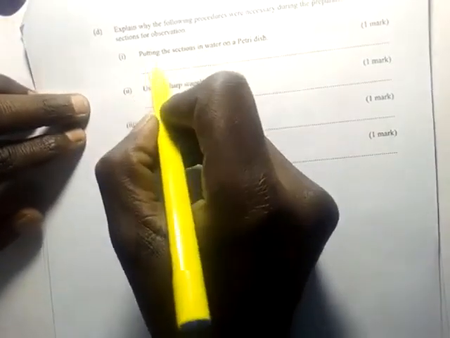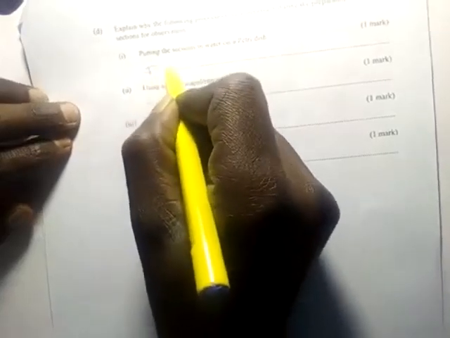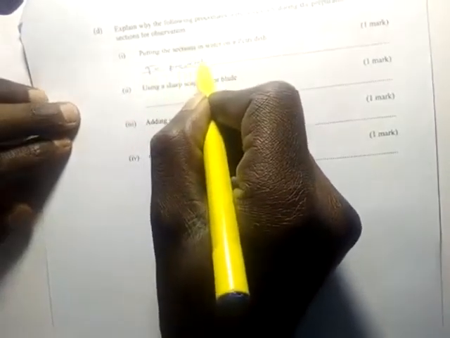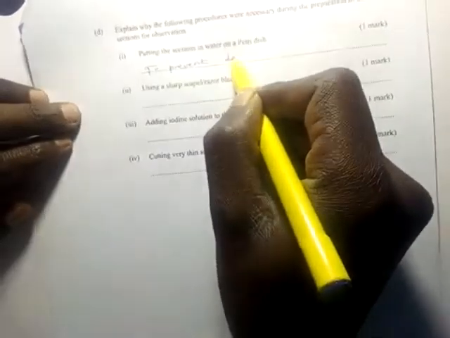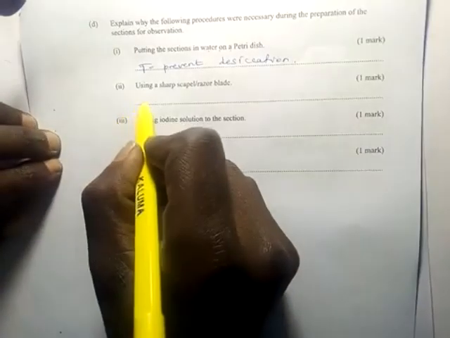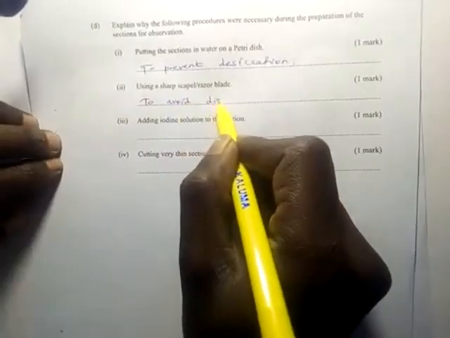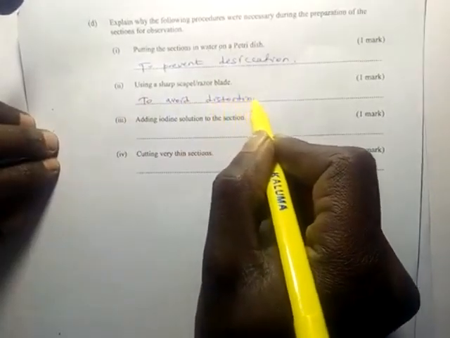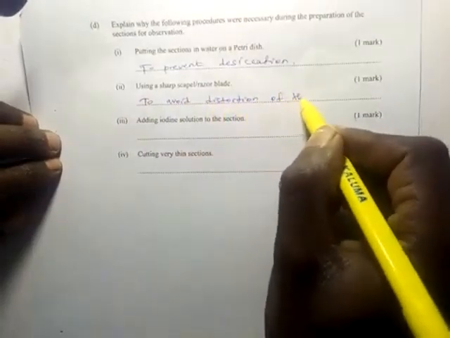Now you should write, this was to prevent desiccation or dehydration of the cell. And then using a sharp razor blade or a scalpel. This is to avoid distortion of the cell.